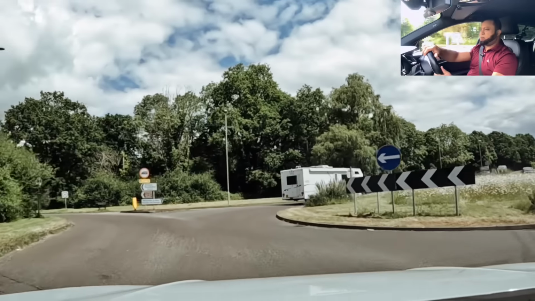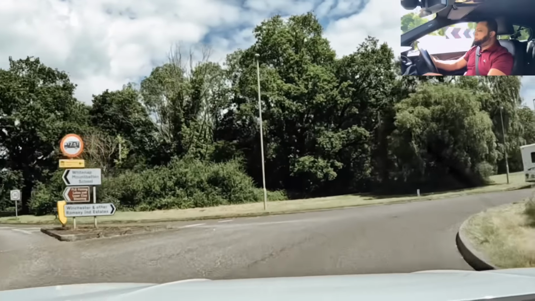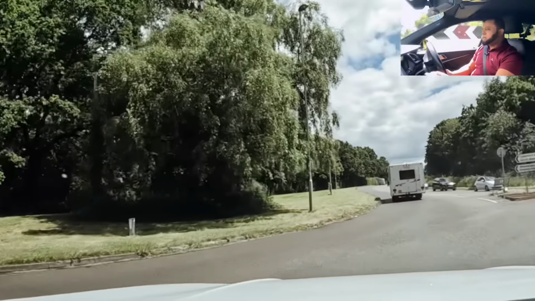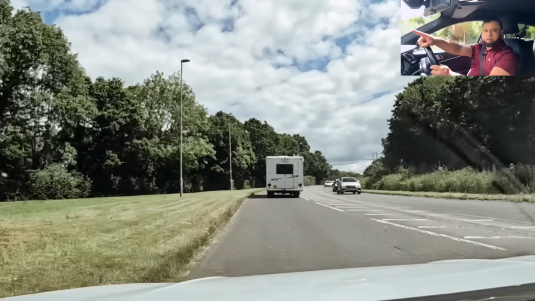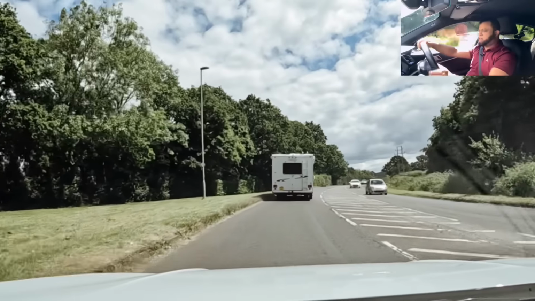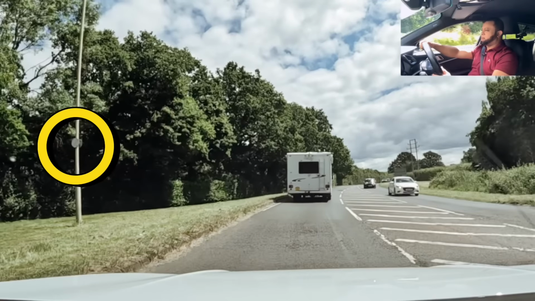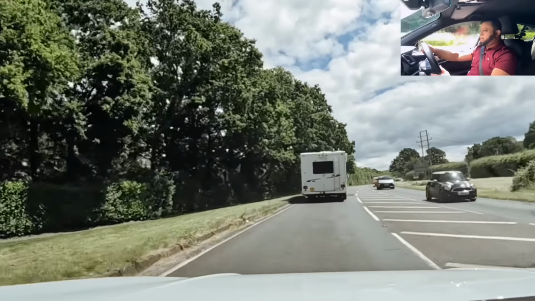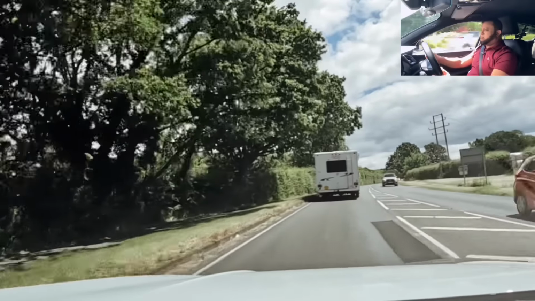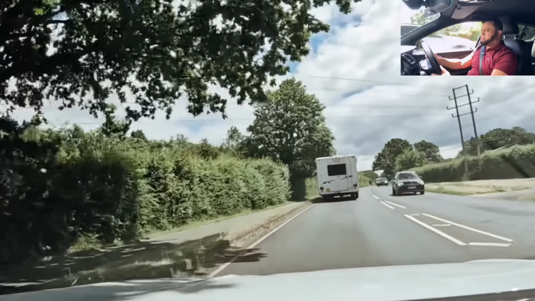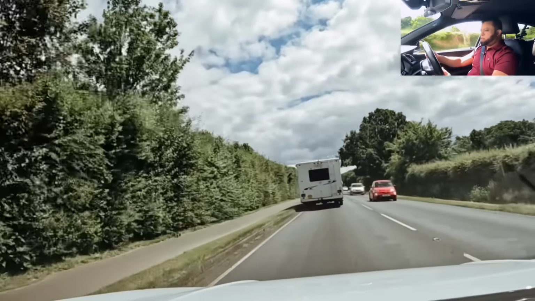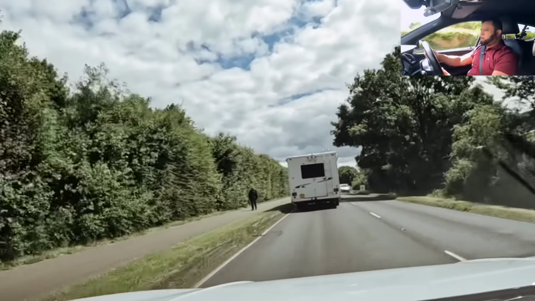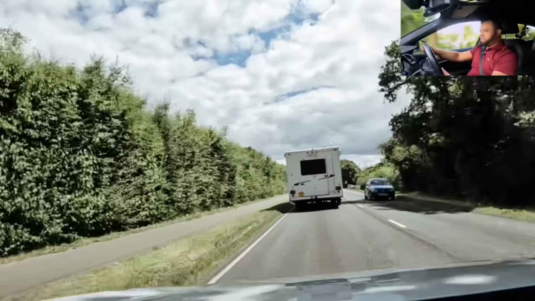Okay. And from here, mirror, mirror, signal. As we come off, look at the sign. What's it saying? Can you see over there? National speed limit sign over there. Can you see it? Done. But again, you got another problem. The vehicle in front is only driving what? 40.